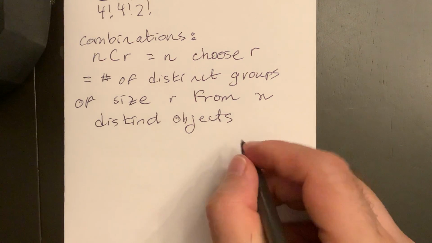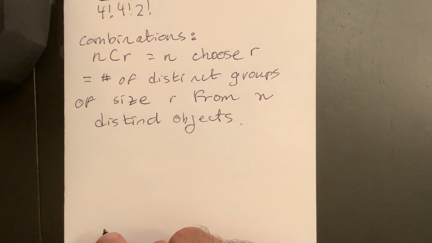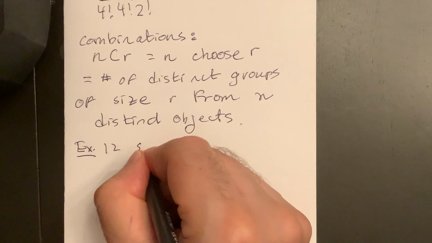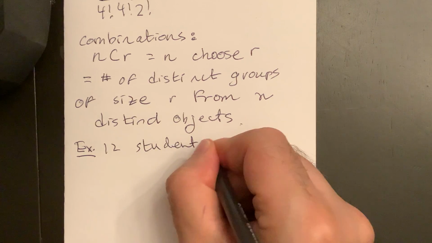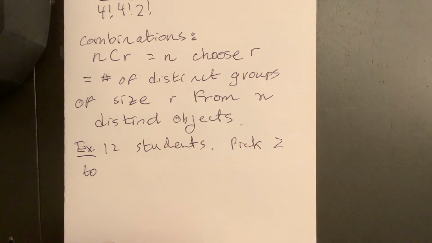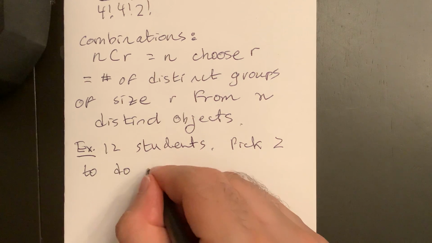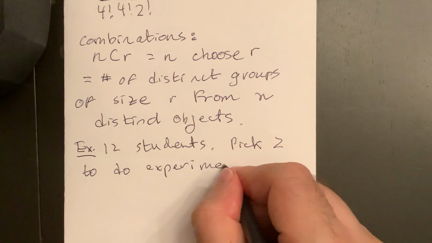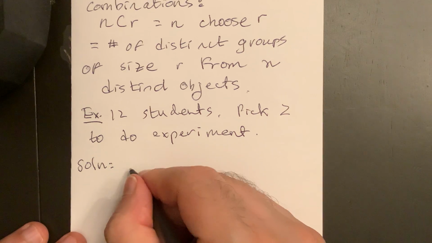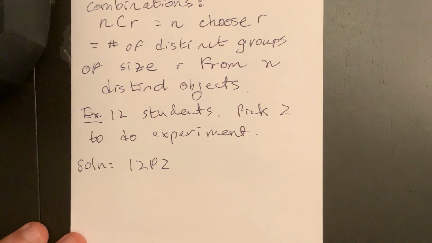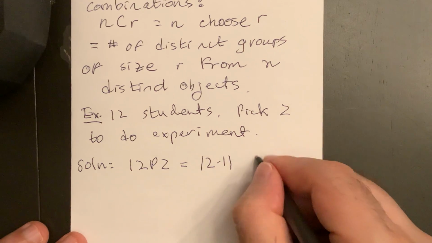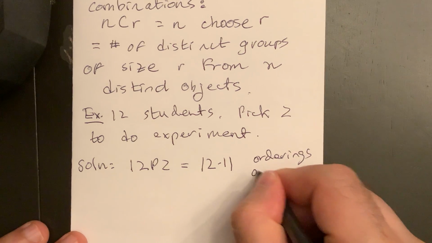So suppose I want to just pick 2 people in the class to do something, and say I have, for example, 12 students, and I want to pick 2 to do some job, say to do an experiment. Well, there are 12P2 orderings of the first 2 of 12 students. So this is equal to 12 times 11 orderings of size 2.